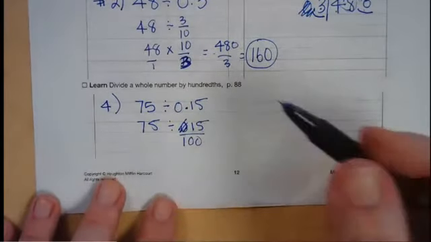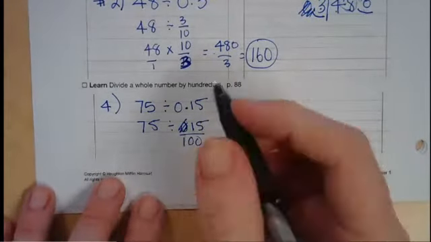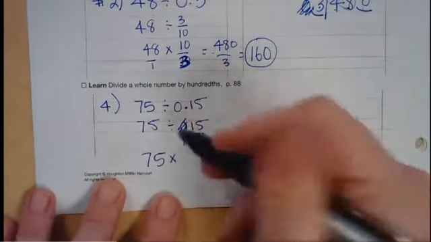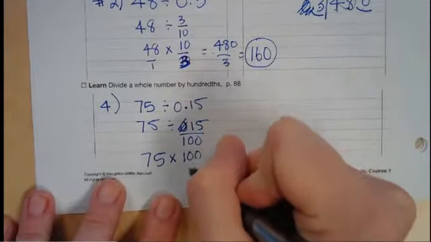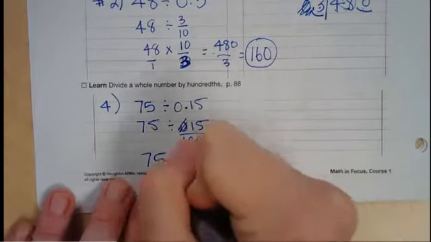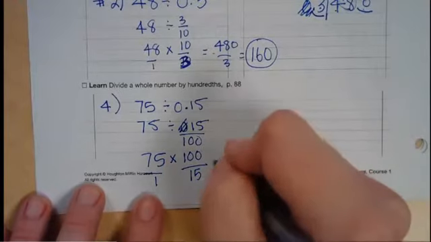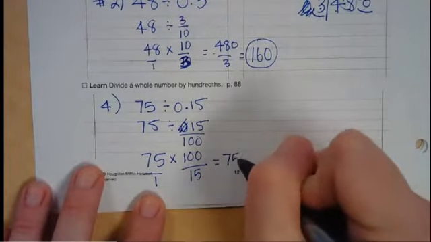This is the hundredths place. And then that would be 75 times, because I'm dividing by a fraction then, 100 over 15. And again, I could simplify ahead of time, or I can simplify at the end.